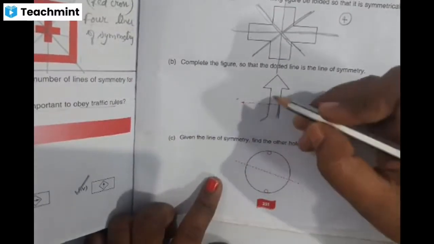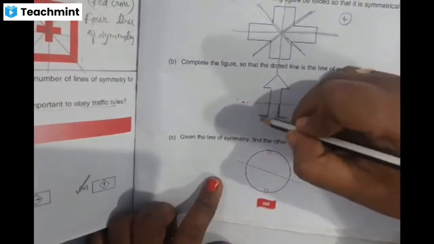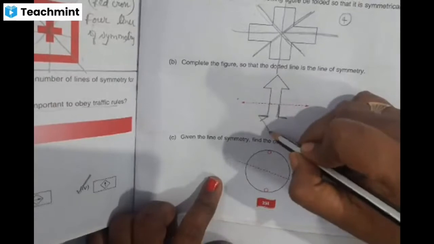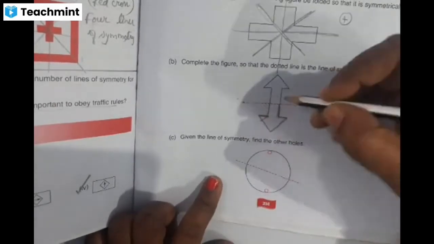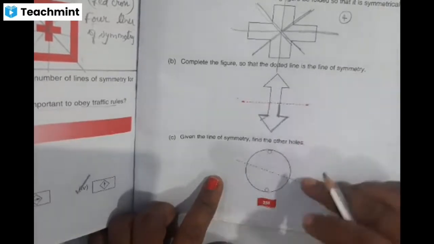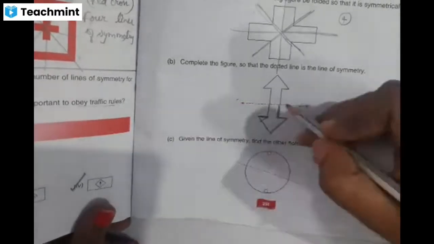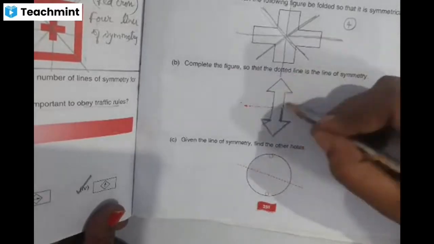That we have to draw. So you should be a better artist than me. You can do it yourself, children, you can do it more neatly than me. Here is the mirror image of the above figure about the dotted line.